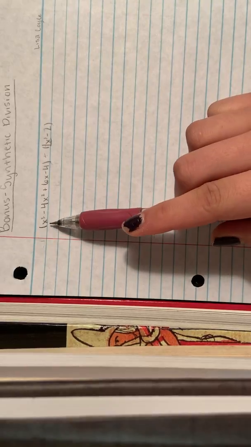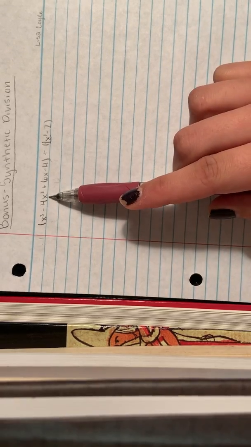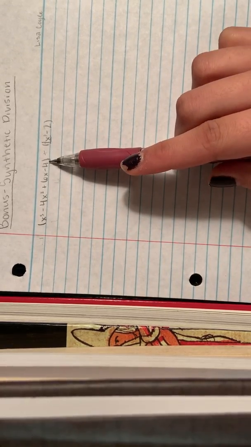So your next step is to write the coefficients of the dividend in a line from least to greatest. Least to greatest, like degree. What I mean is, they're already in order in this equation, because you have x cubed, then x squared, then x, and then no x.